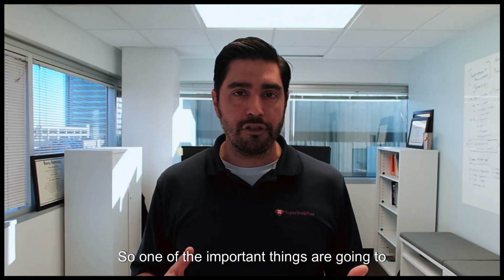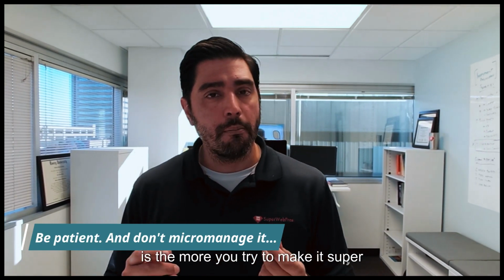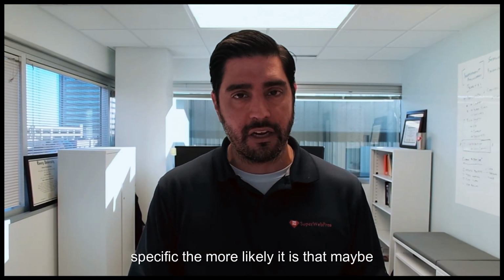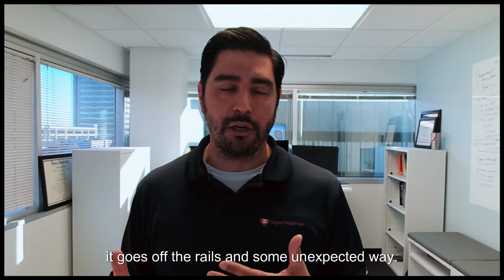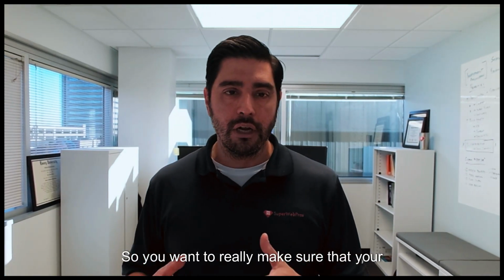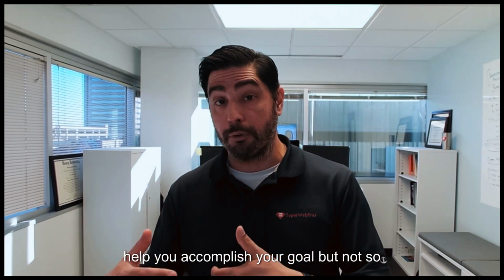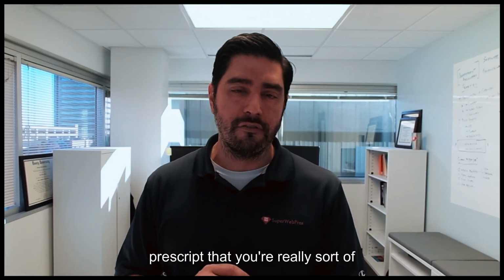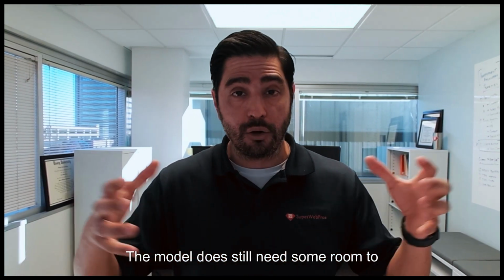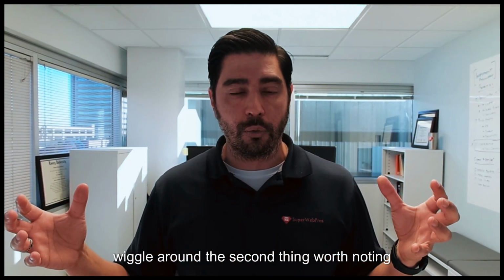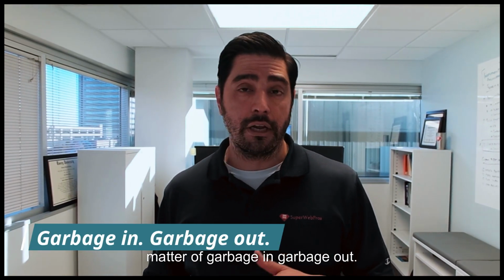So one of the important things you're going to need to do is make sure, one, you've got some patience while you're playing with this, but the two is the more you try to make it super specific, the more likely it is that maybe it goes off the rails in some unexpected way. So you want to really make sure that your instructions are prescriptive enough to help you accomplish your goal, but not so prescriptive that you're really forcing it to a point where it just gets confused. The model does still need some room to wiggle around. The second thing worth noting about all of this is that it really is a matter of garbage in, garbage out.